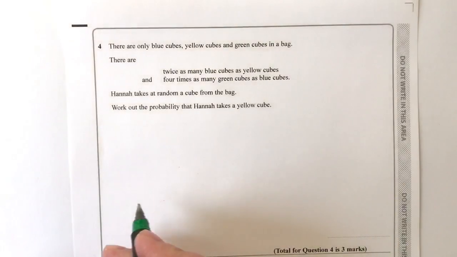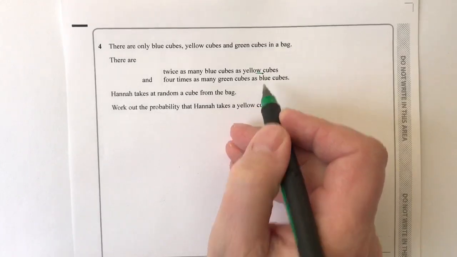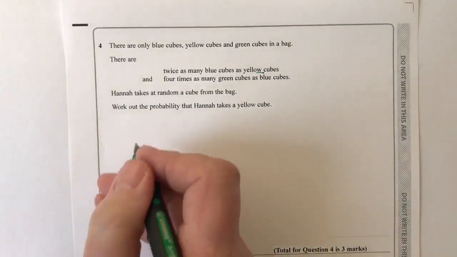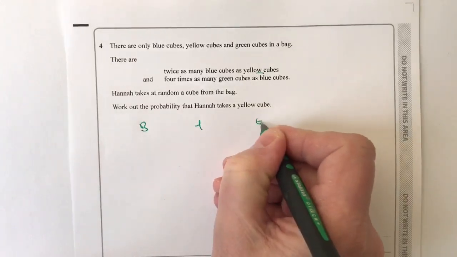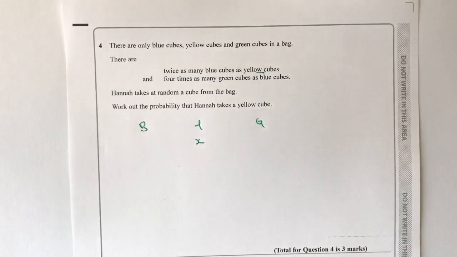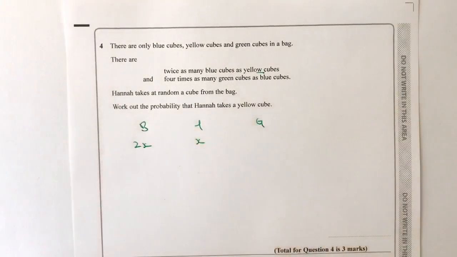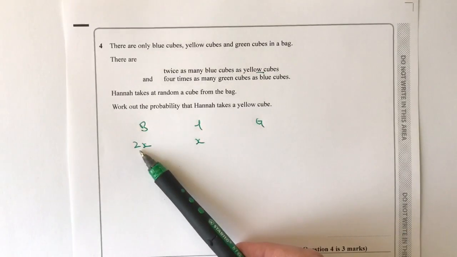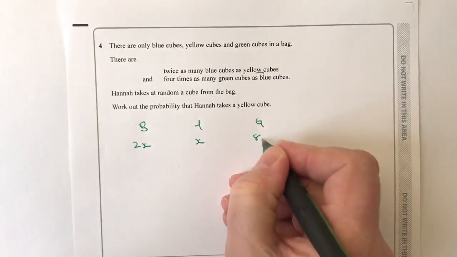Okay, so we're talking really about yellow. Twice as many blue cubes as yellow and 4 times as many green as blue. So it makes sense that if I've got blue, yellow and green, I can just say that yellow is x number of cubes. Okay, hopefully that's all right for you. So twice as many blue as yellow means that blue will be 2x, okay? And then 4 times as many green as blue. So basically we're saying 4 times this amount. So that's going to be 8x, okay?